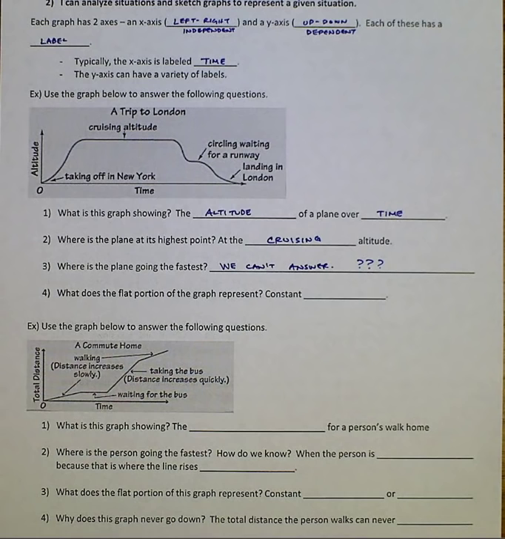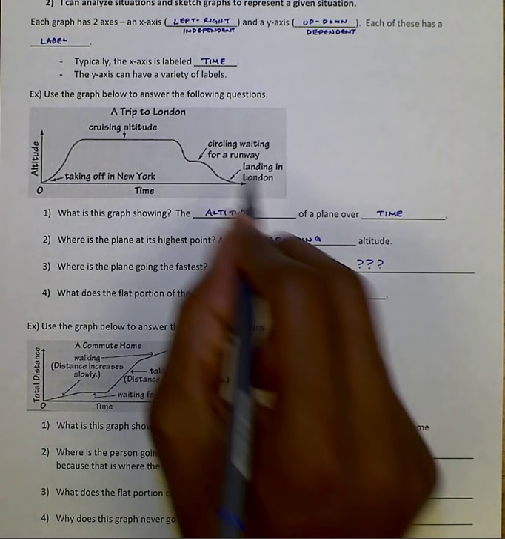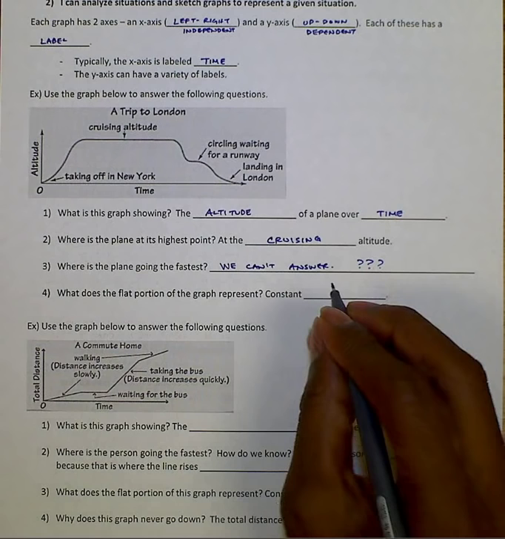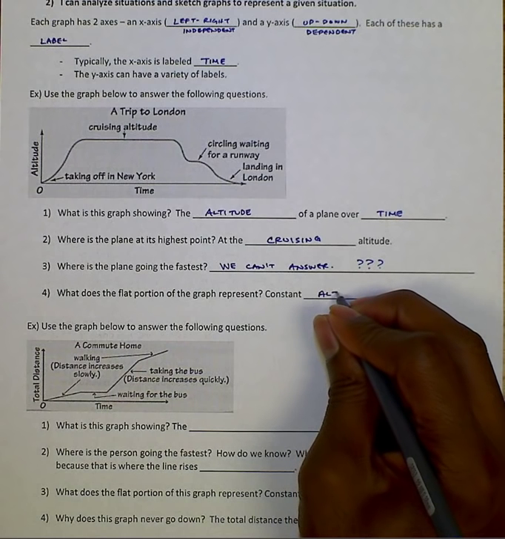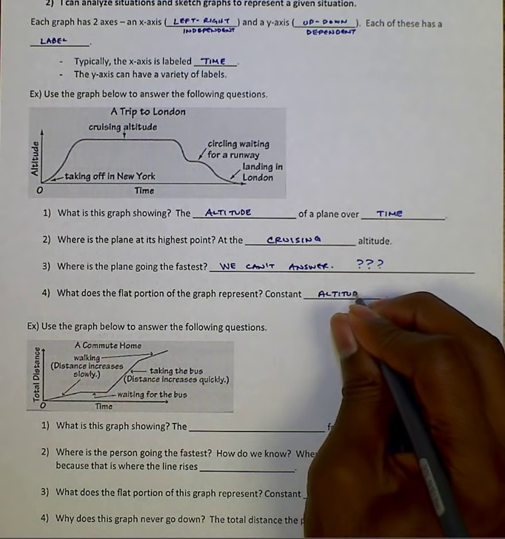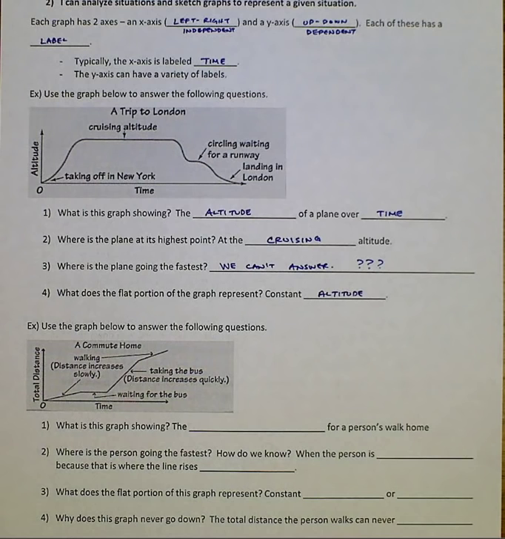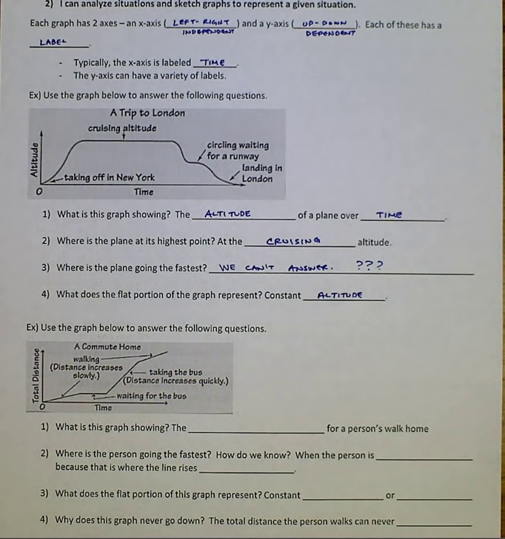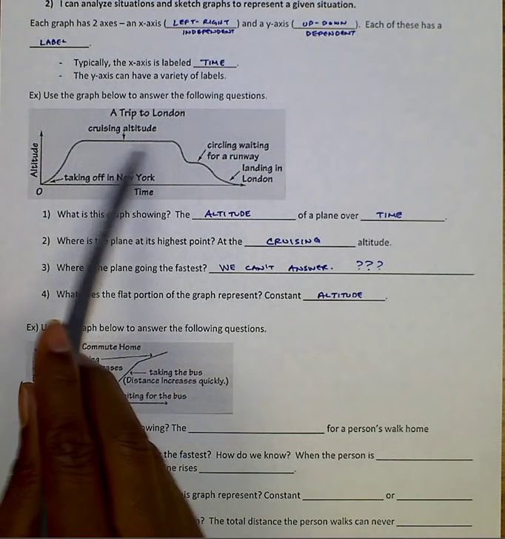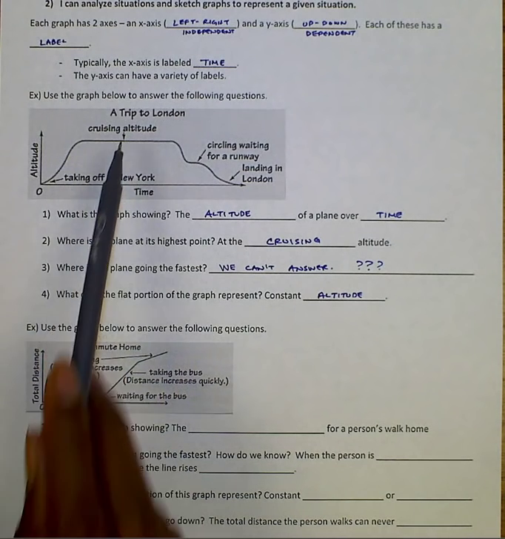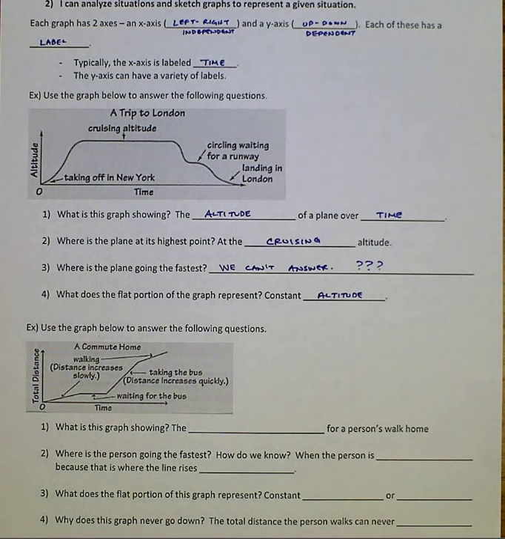Number 4 says, what does the flat portion of the graph represent? The flat portion of the graph here happens here. It represents a constant altitude. It means that we are not getting any higher or any lower. Notice it doesn't mean that the plane's stopping, because that would be really bad for it to stop, somewhere up here. It just means that it's not getting any higher or any lower.